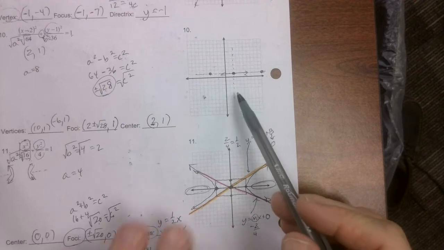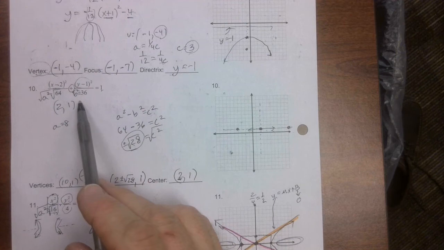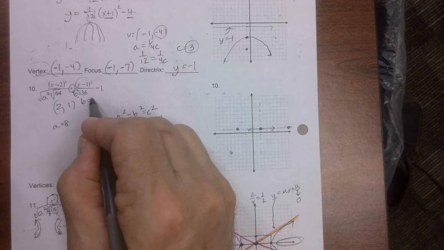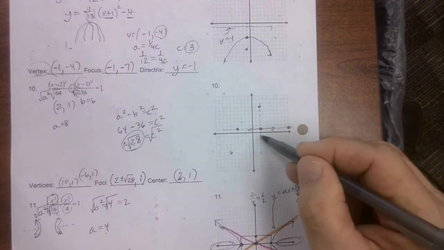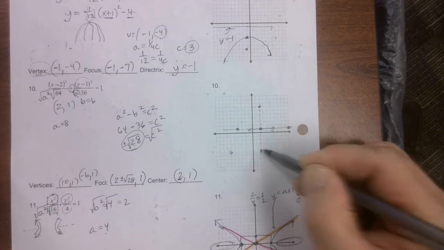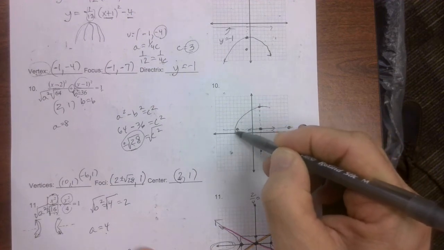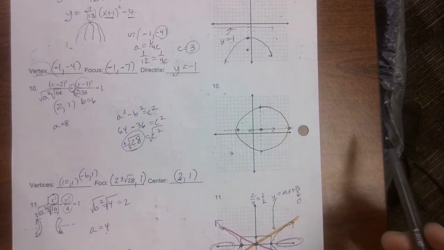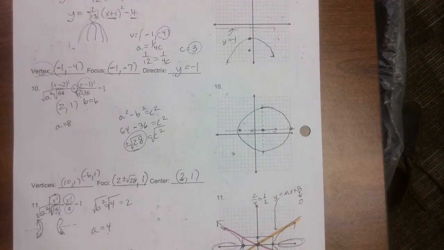Now I did fail miserably to finish this one up here. It does say sketch it, and I just didn't. So I need to finish this a little bit. So I went 8 this way, 8 this way. Now b squared is 36, so b is 6. So I need to go 1, 2, 3, 4, 5, 6. 1, 2, 3, 4, 5, 6. And then it would look like this. It's going to look a little bit like a circle because it's not perfect. That's not bad, okay? So there it is right there. And you don't need to label exactly where the foci are, but that's generically what the ellipse would look like.